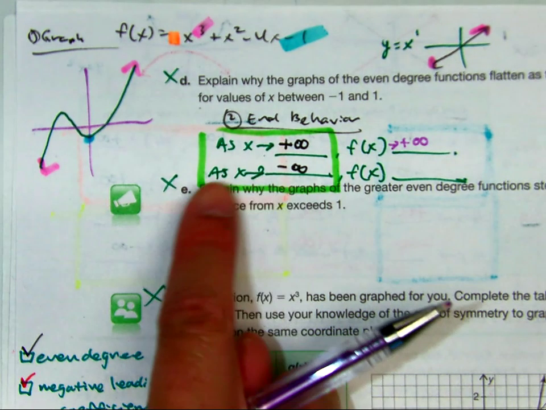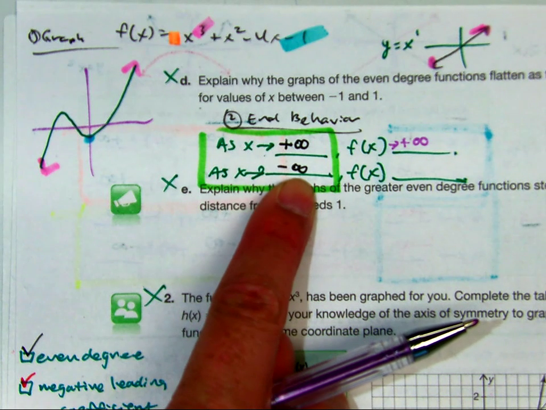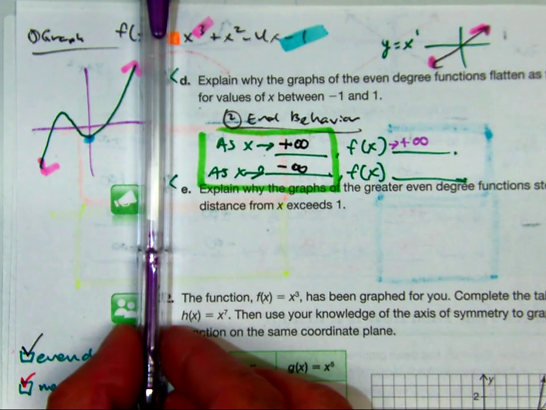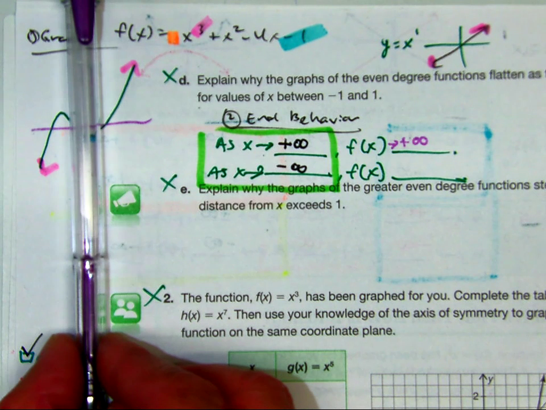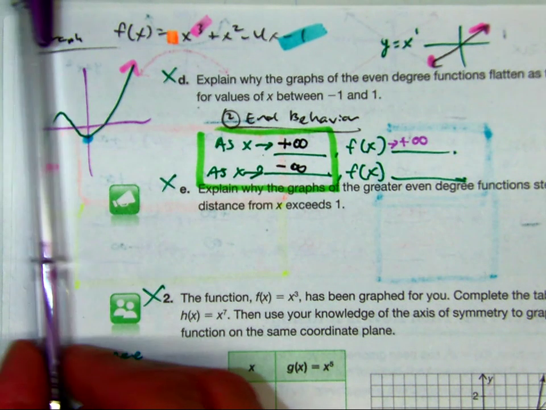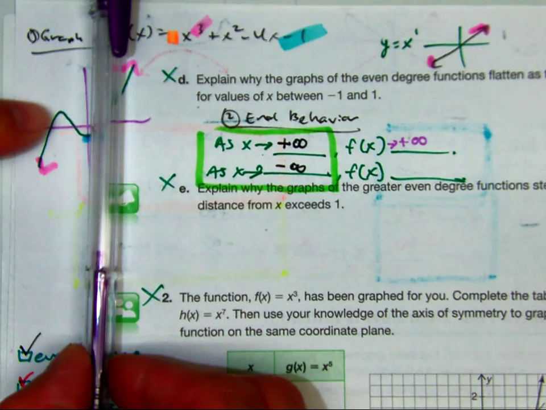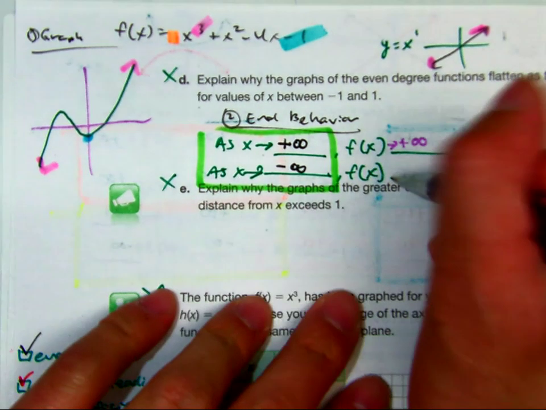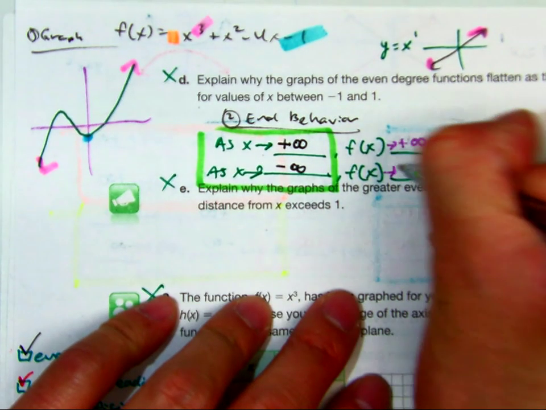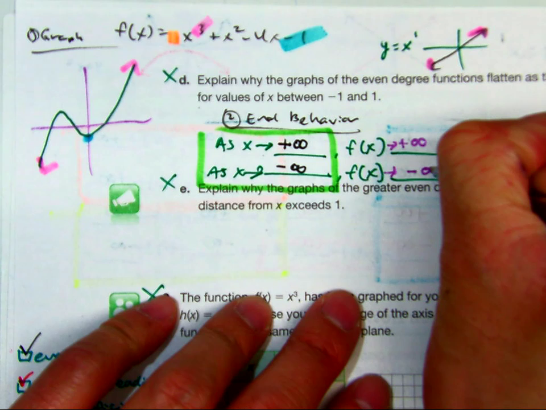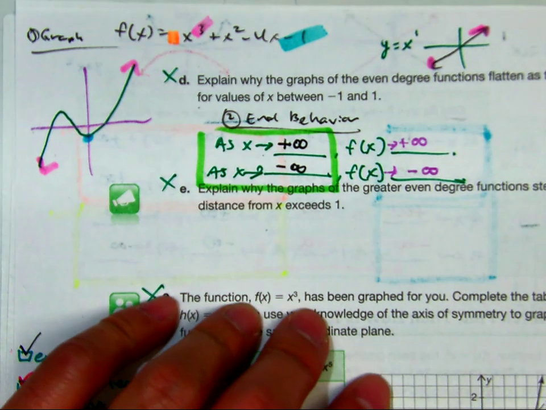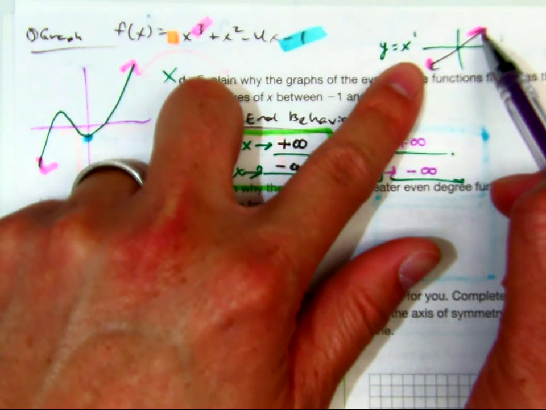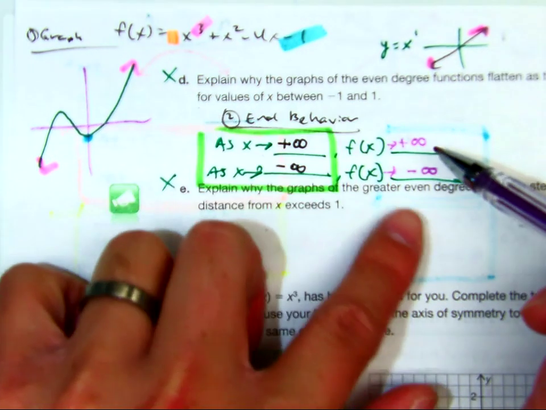Girls, what does this mean as x approaches negative infinity? Going from the right to the left. Girls, how does the roller coaster finish? You're going down. Girls, how do you write that? That would be negative infinity. Some clues that we know about odds is that they're different, right? One's down, one's up. These will be different.